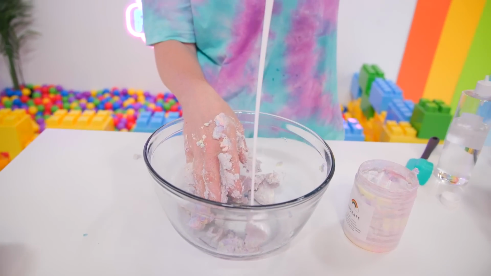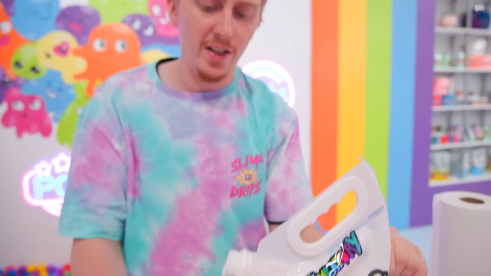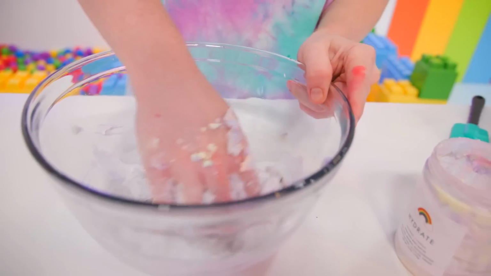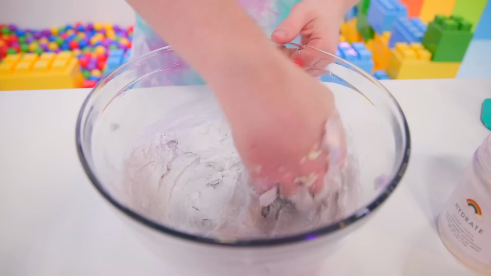All right, now we're gonna add the Slimeatory glue and mix that in. And you know, the texture is already kind of cool because it's definitely gonna mix with the slime, that's for sure. You know, I don't like this color. This is not a color I like. I'm gonna have to add some coloring to this.